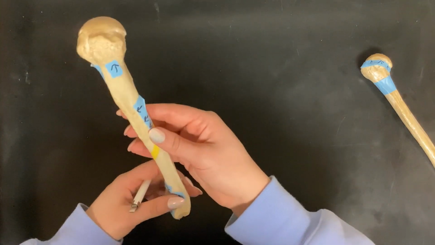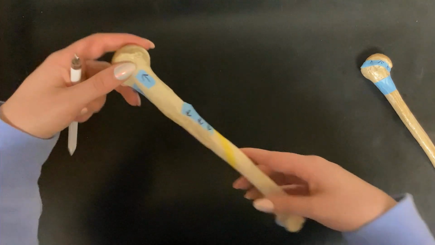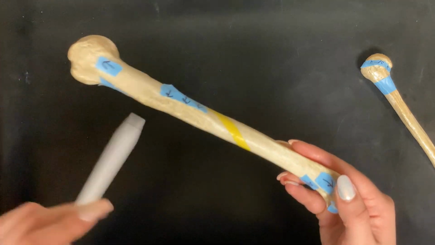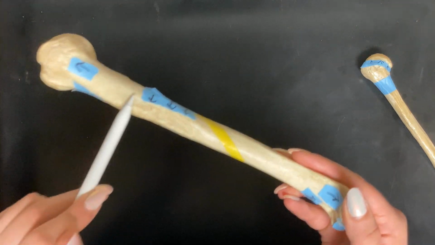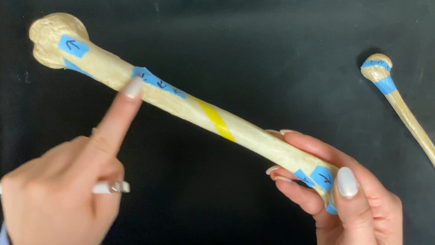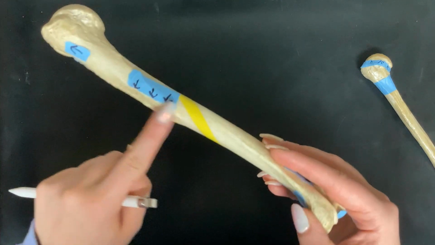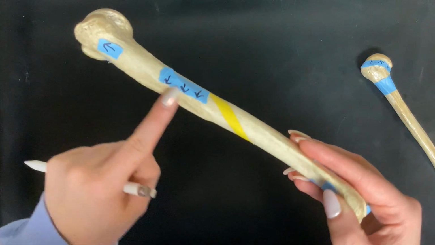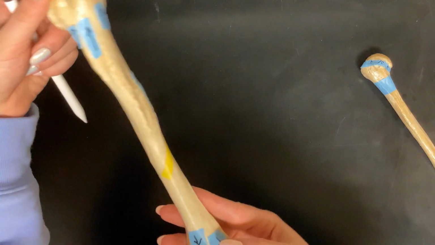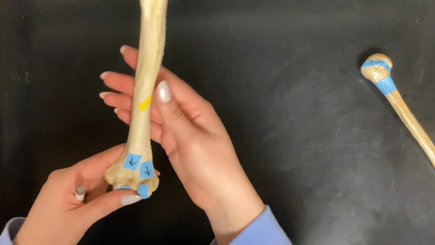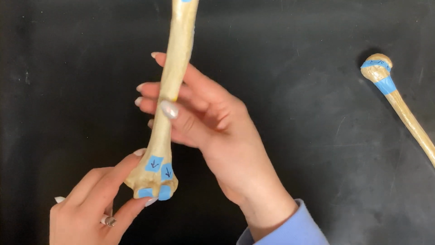And then if we also come more lateral onto our humerus, we can see this mark right here, and it's kind of a roughened surface, and this is called our deltoid tuberosity. So that's where these arrows are pointing to. And then if we come back down, we can see a couple more structures.